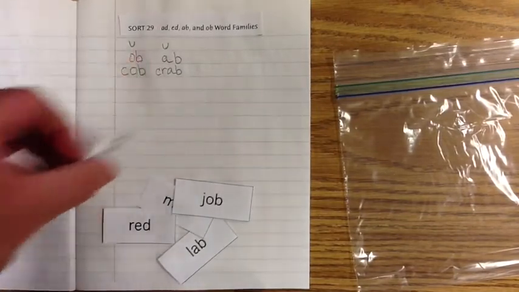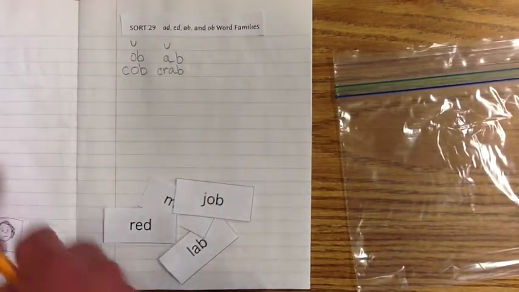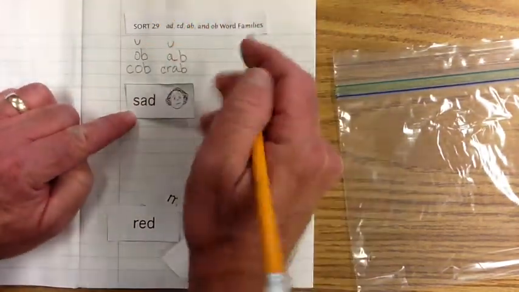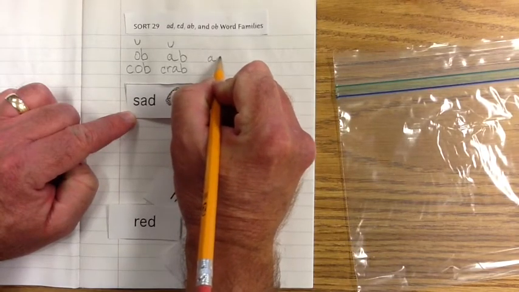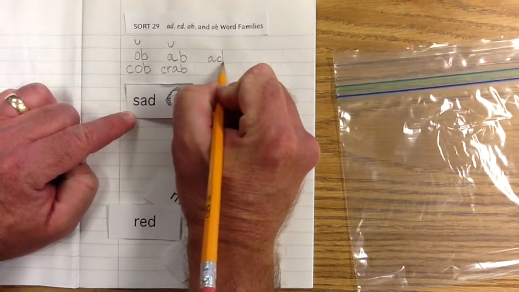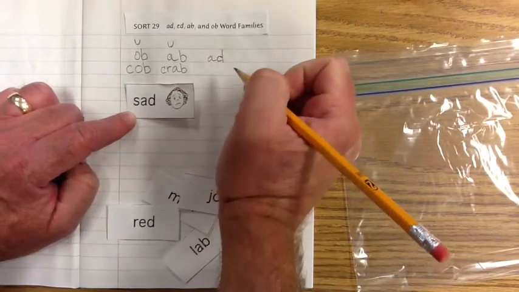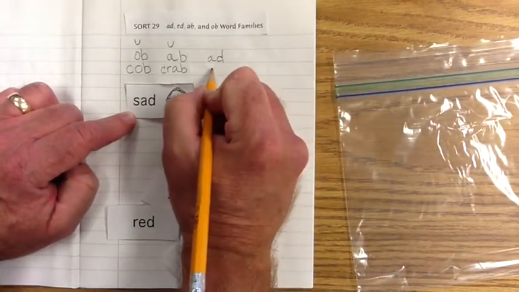Our next exemplar is the AD. And remember that as we make a D, it's the opposite of a B. And the word is sad.